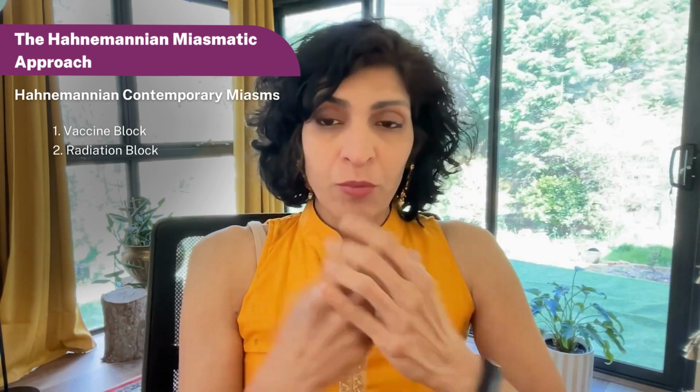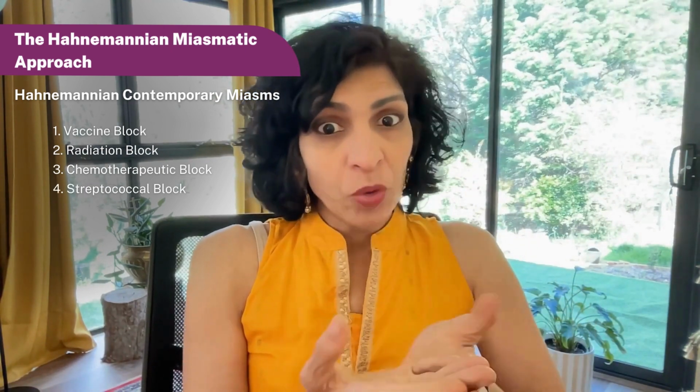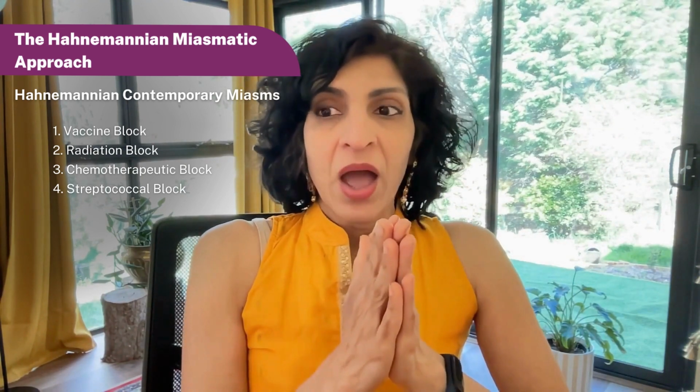But after that, there have been a lot of contemporary miasms from other causes that could create a block, such as vaccine damage, a vaccine block, or a radiation block from radiation therapy, or a steroid or some other chemotherapeutic block from intense suppressive treatments. You could have a streptococcal block from streptococcal infections, an Epstein-Barr viral block, if somebody's not been well since glandular fever, and so on. So lots of different agents have now been seen to create these acquired miasmatic blocks in addition to the three fundamental miasmatic blocks.